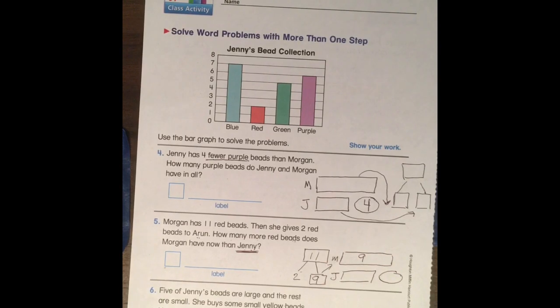So Jenny has 4 fewer purple beads than Morgan. How many purple beads do Jenny and Morgan have in all?